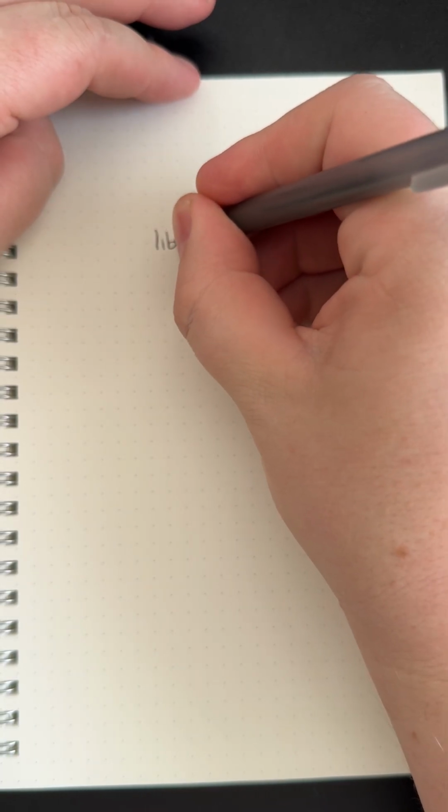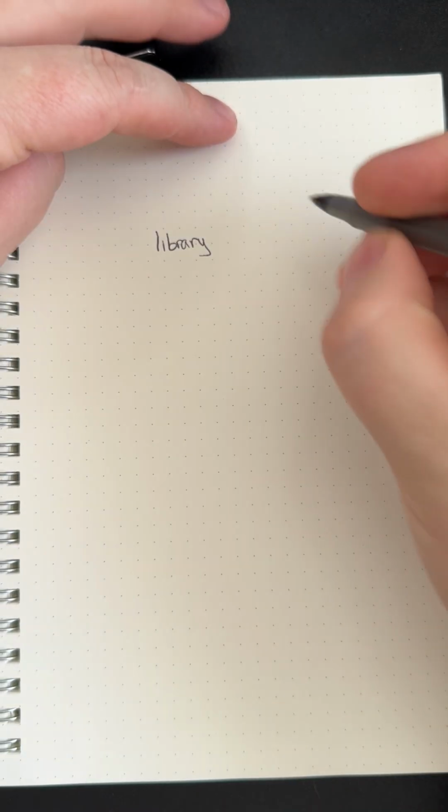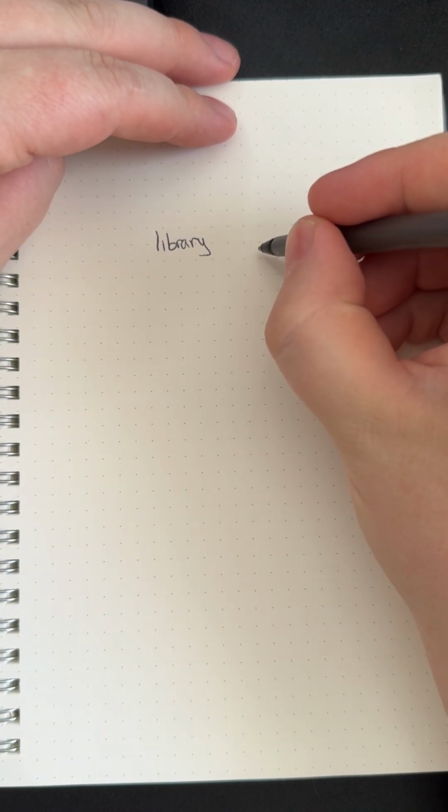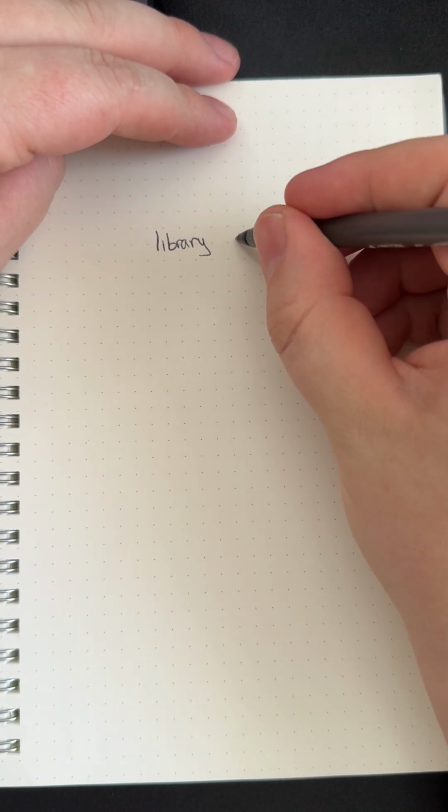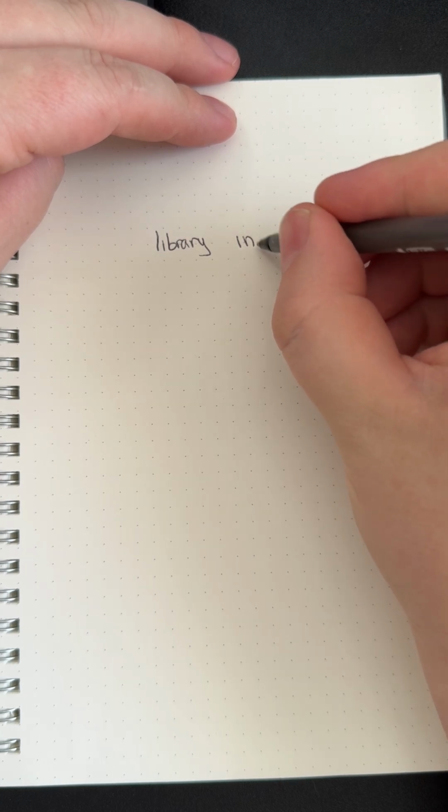Library, interface. Now we're getting onto these kinds of words.